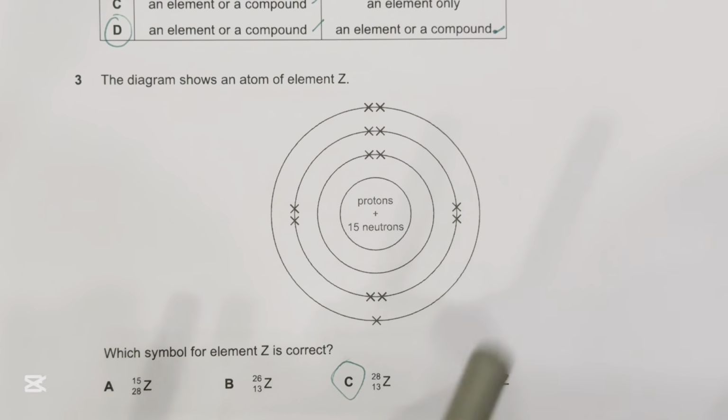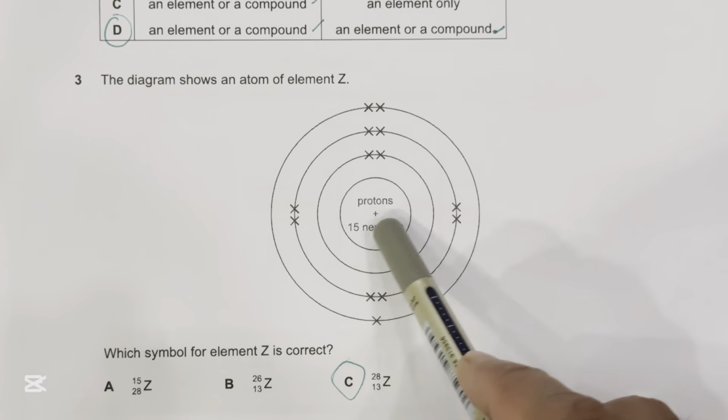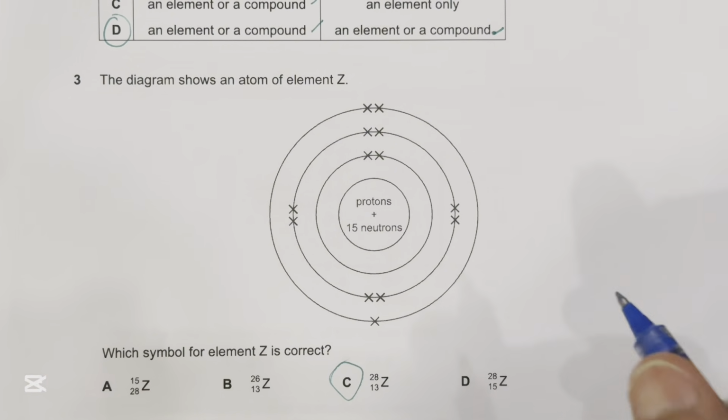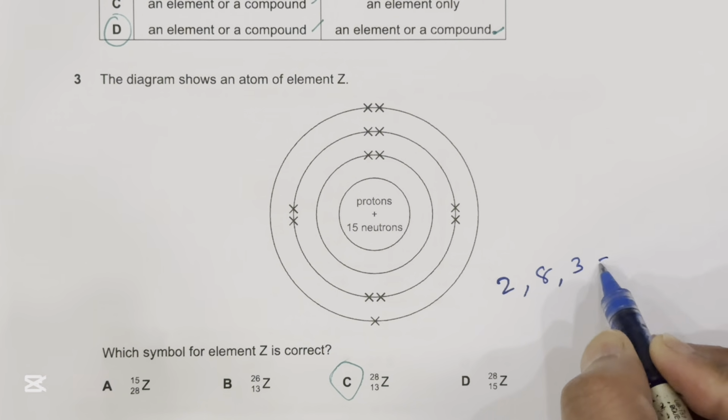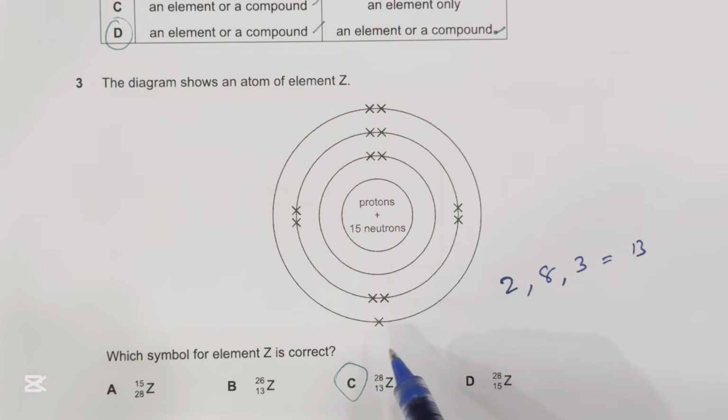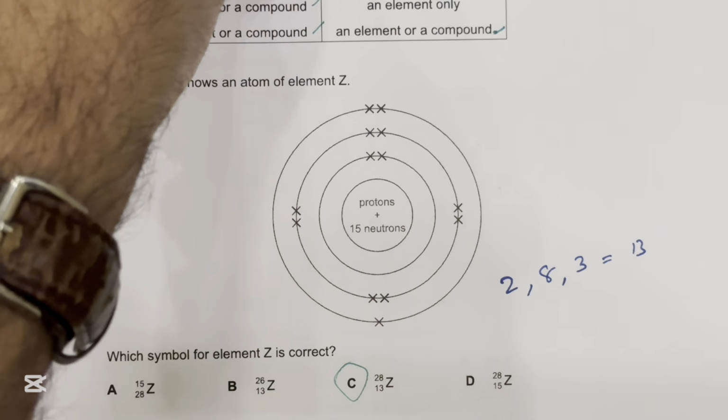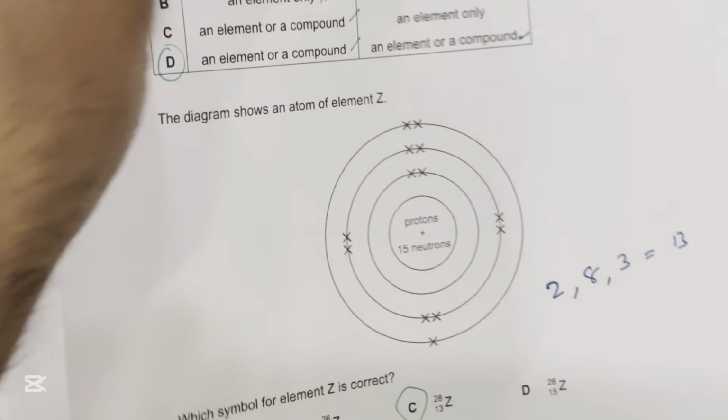Or you can check it like that. The first shell is carrying 2 electrons, the next shell is carrying 8, and the next shell is carrying 3 electrons. So their sum is 13. Either you can subtract it or you can count the number of electrons in the shells. So in both ways the answer comes out the same.